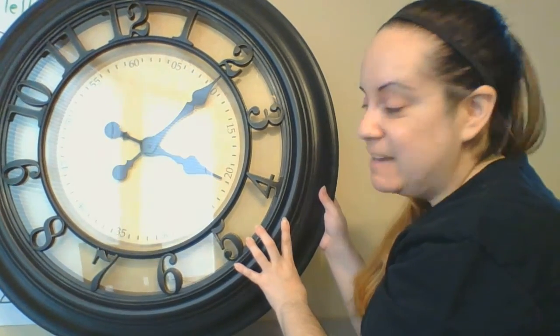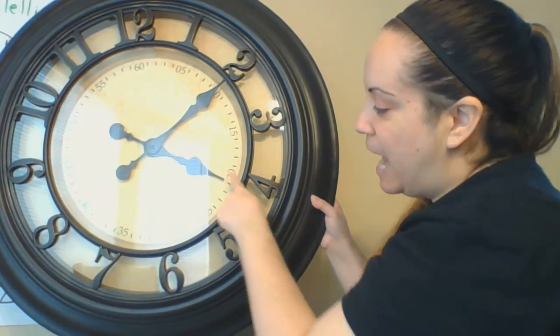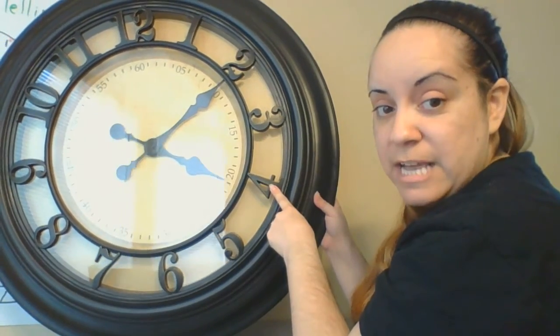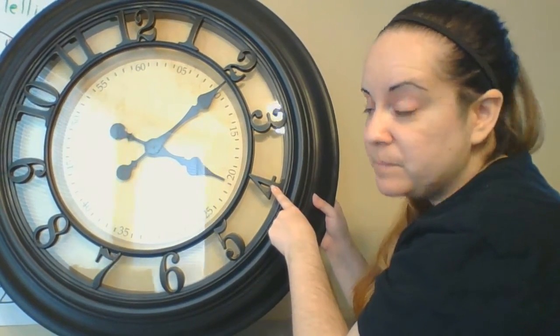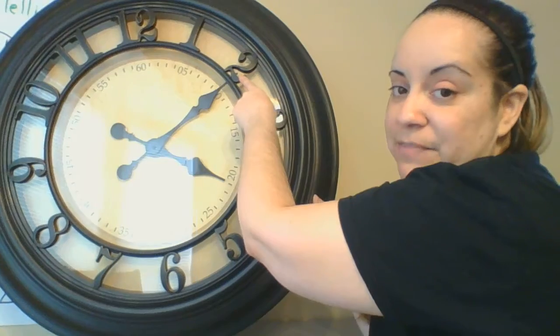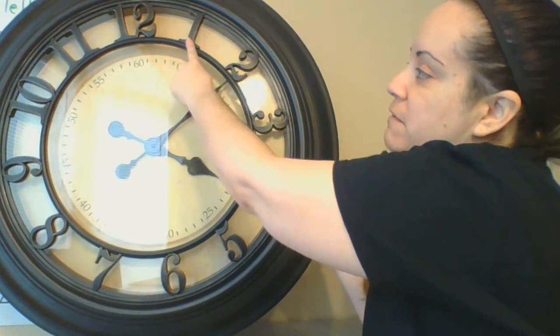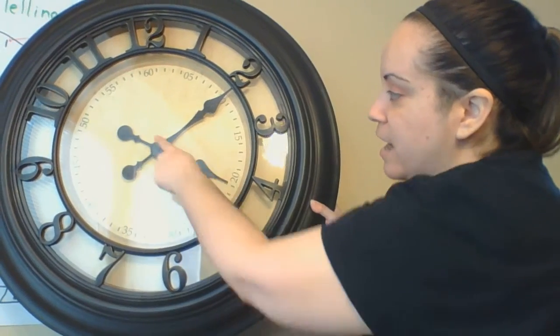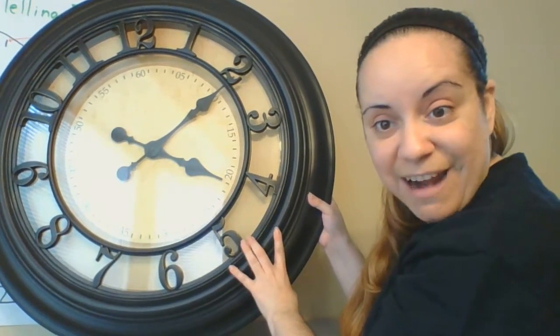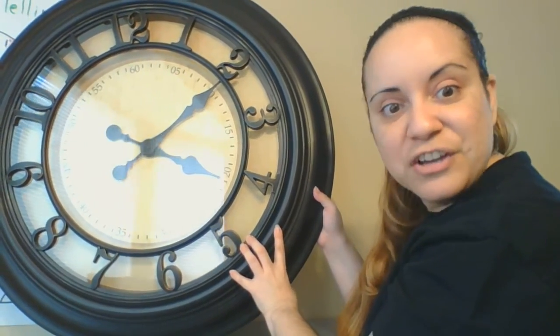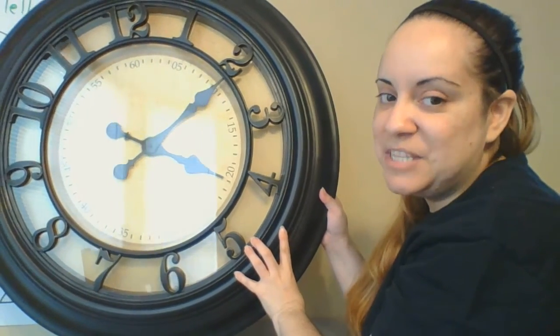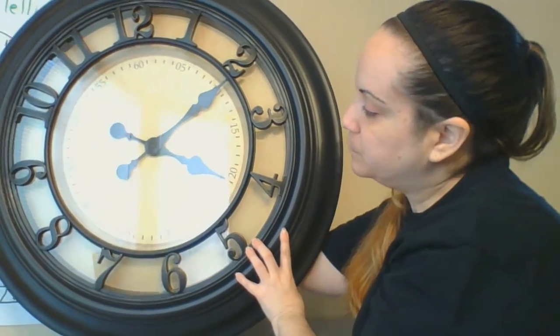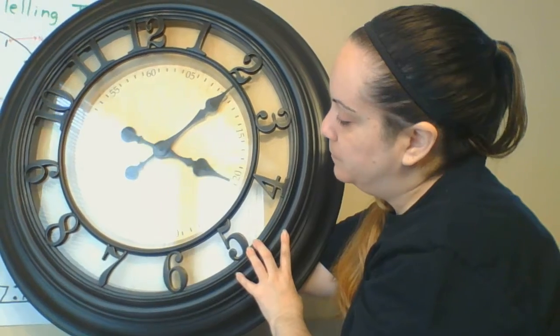Okay, let's see if you got it. So I know my hour hand is pointing at the 4, so I would say 4. And then my minute hand is pointing at the 2, so I would count over 5, 10. So my time is 4:10. Did you get that right? 4:10? Good job. If you didn't, that's okay. Let's try again.